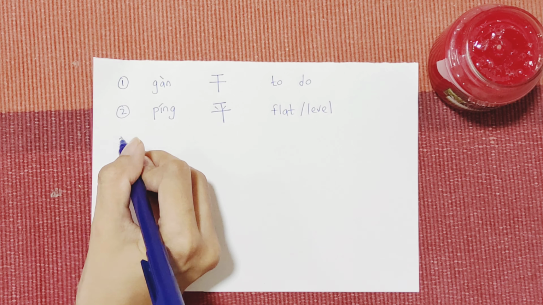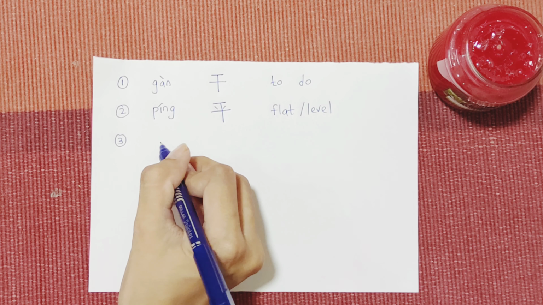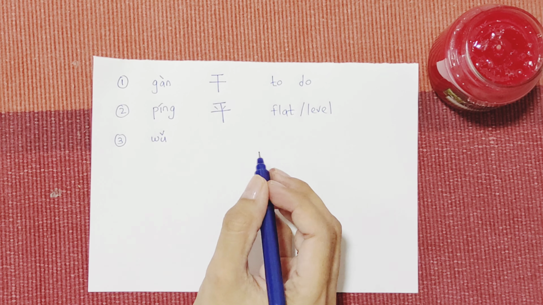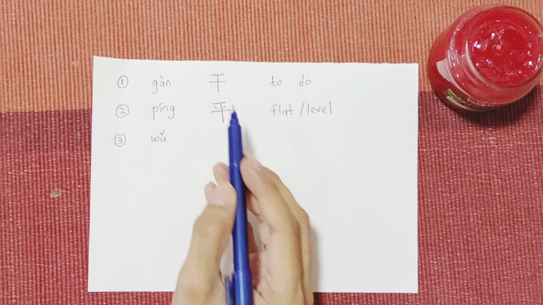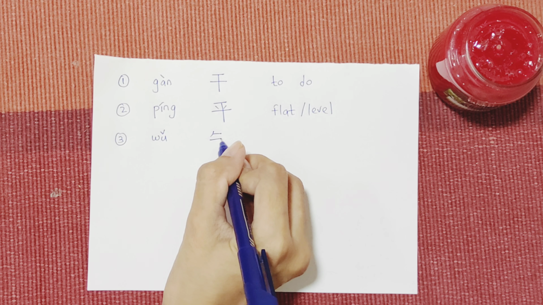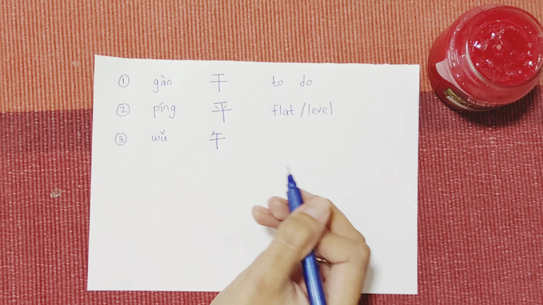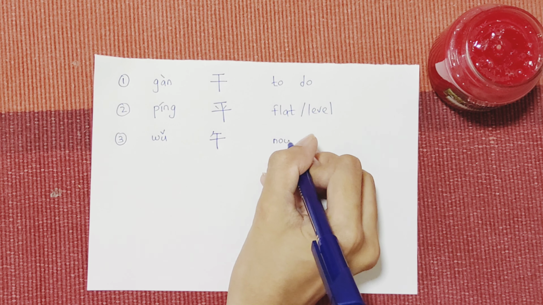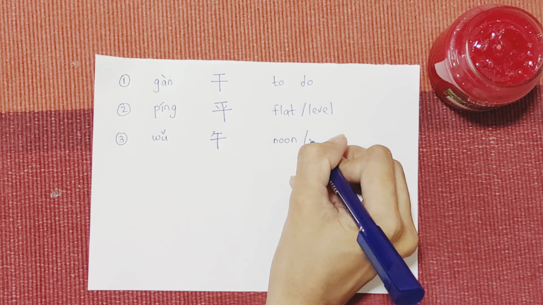Okay, so the third word is wu. This one is again very similar to the first one. The only difference is this tiny stroke that I just made, and that's it. This is wu. And this means noon, that is midday.